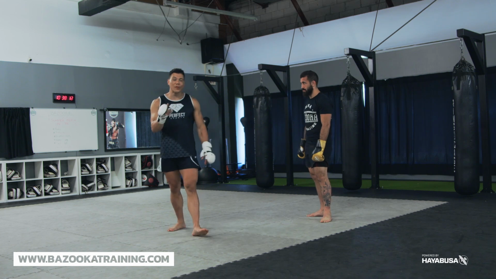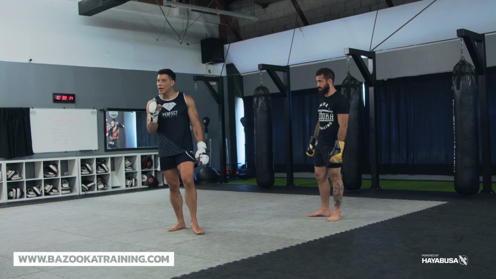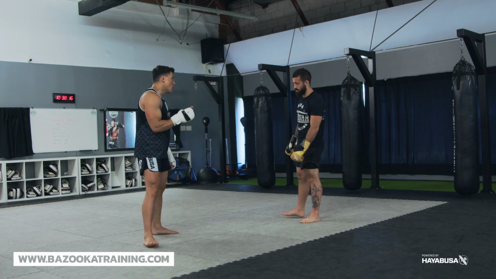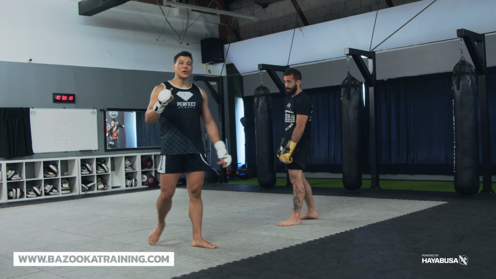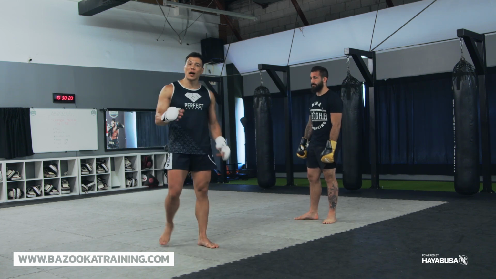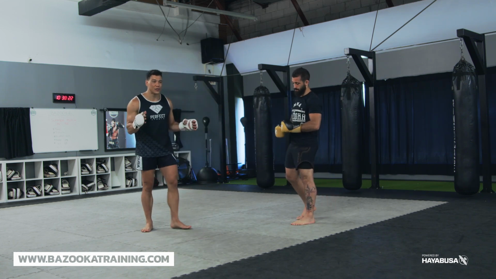Now, strategy number two is going to be if I do throw my round kicks, I'm going to establish an arm kick or a body kick first, okay? Now, why I say arm kick is because you want to kick the arms against the boxer. This is part of the round kick strategy.